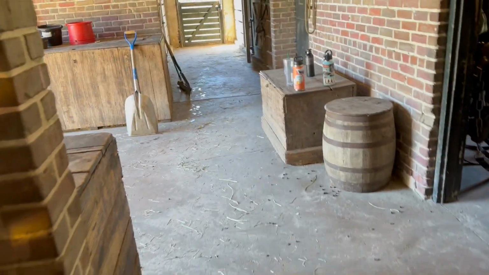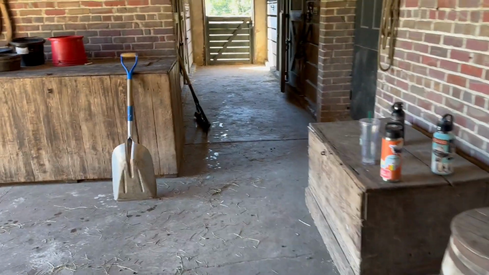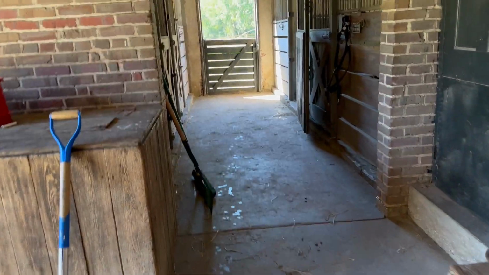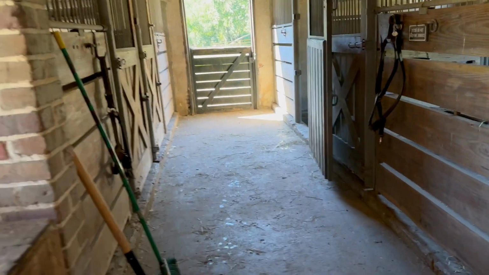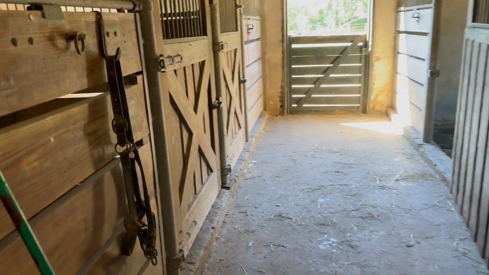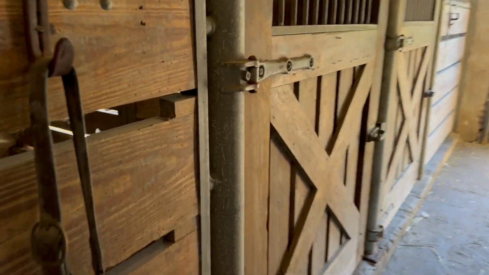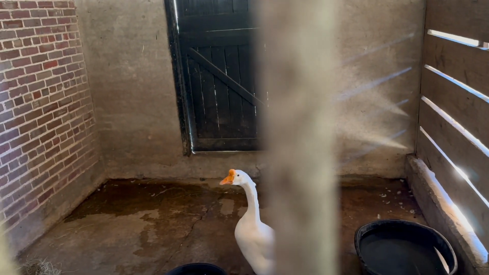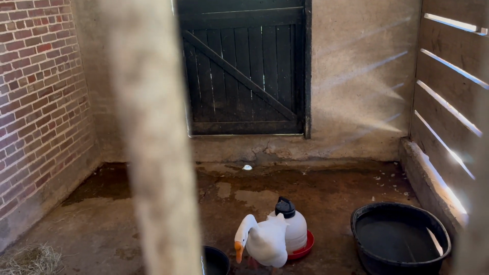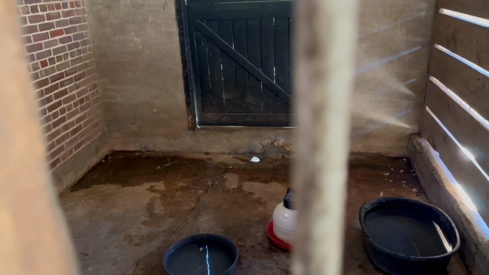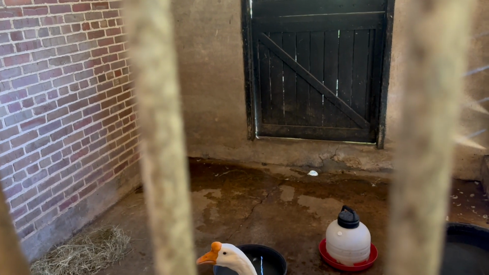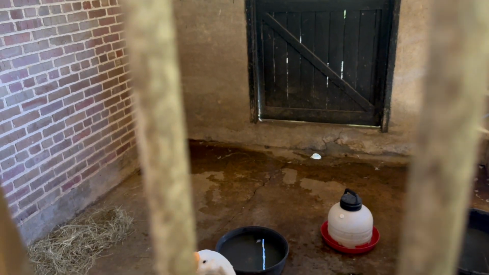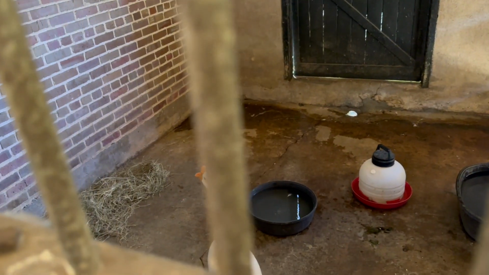Well, look at the stables. I don't know what that is. No idea. What is it? Oh, it's a goose. Pretty goose. Pretty goose. I don't think it's happy.